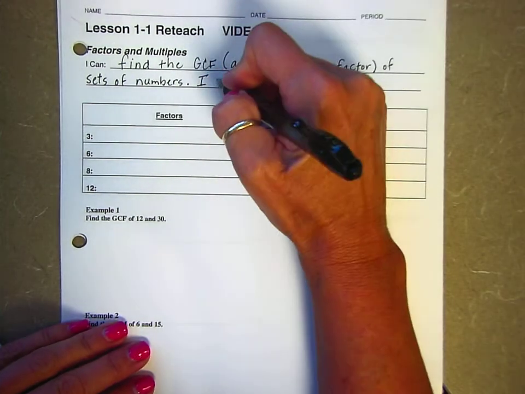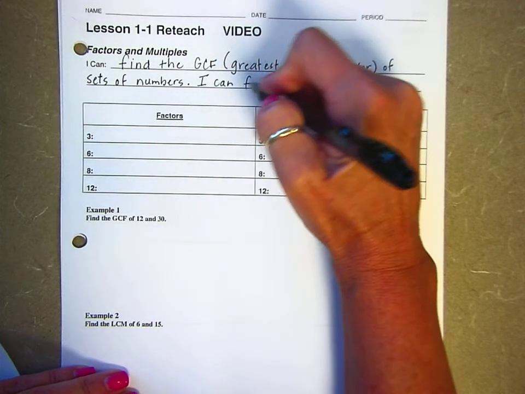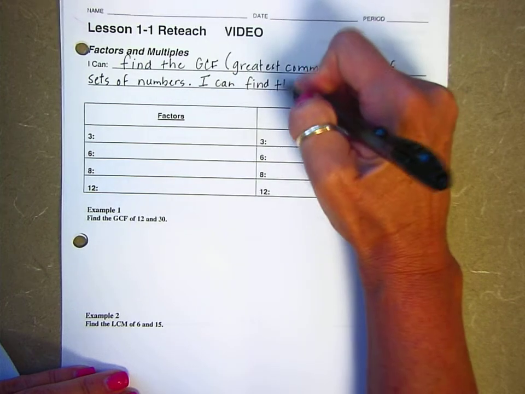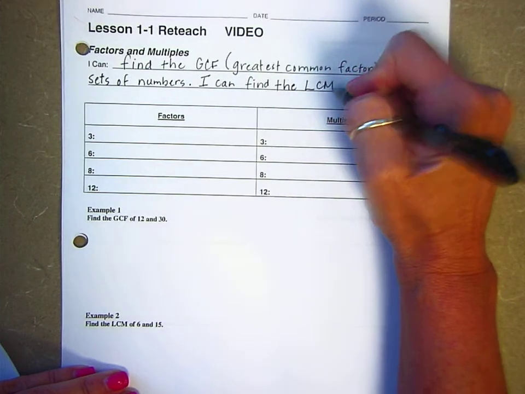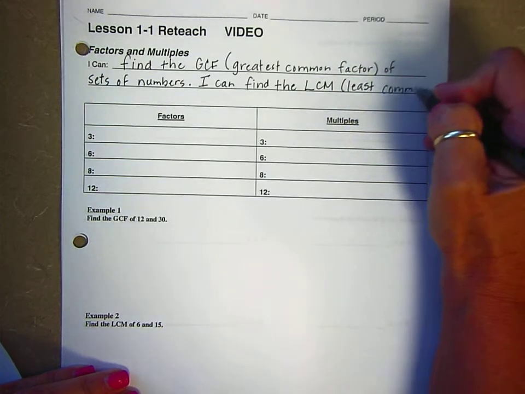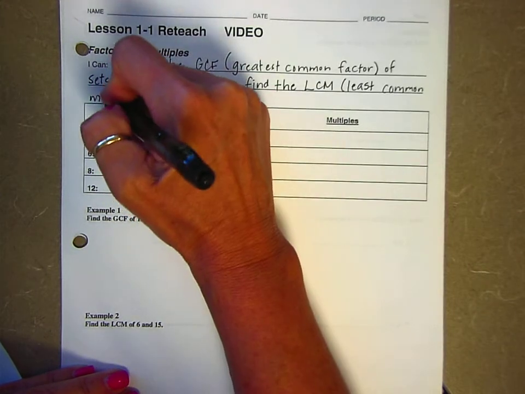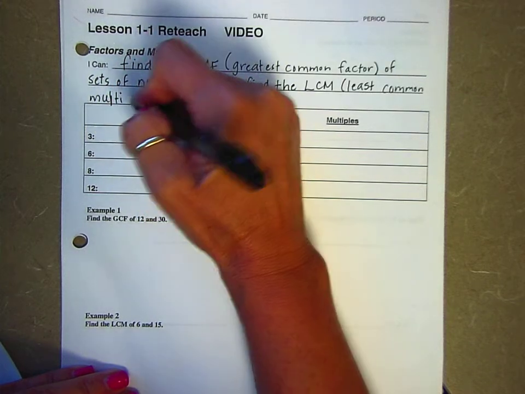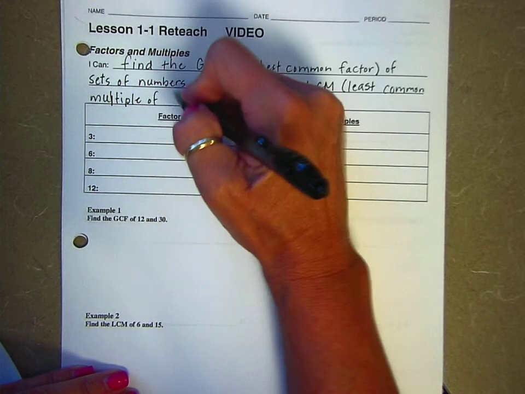Also, I can find the LCM or least common multiple of sets of numbers.